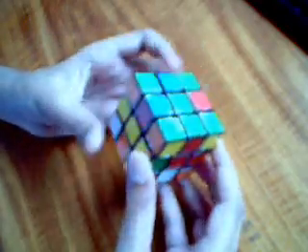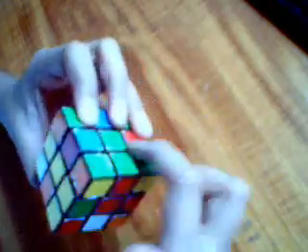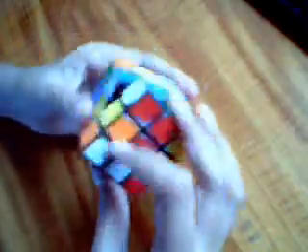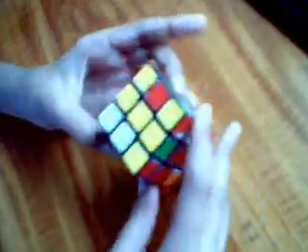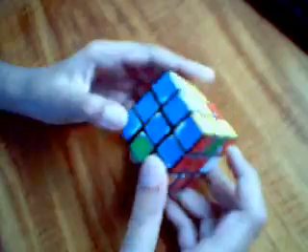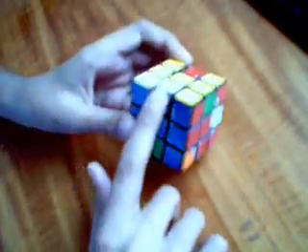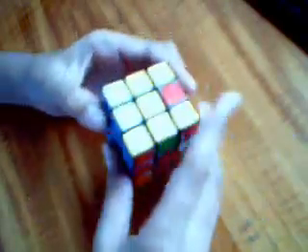So I do B prime, set it up. I'm going to do the across one. F V2 F prime, and then you reverse the setup after doing it. Now this piece goes from here to there and back, and then it finishes the cycle.